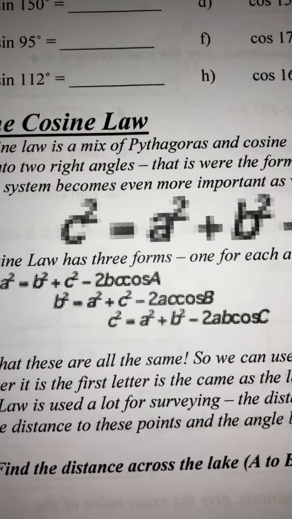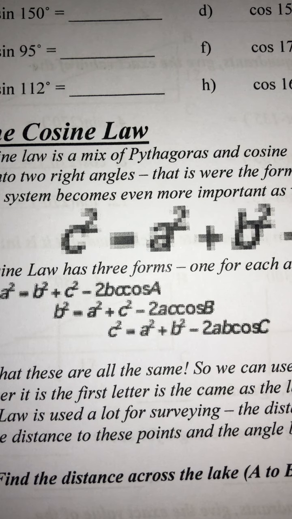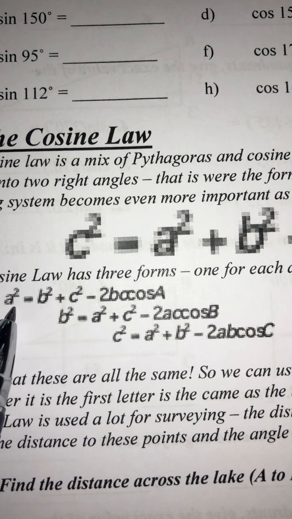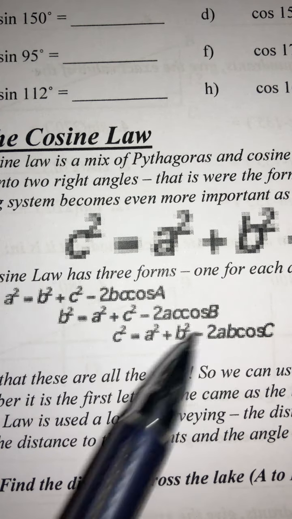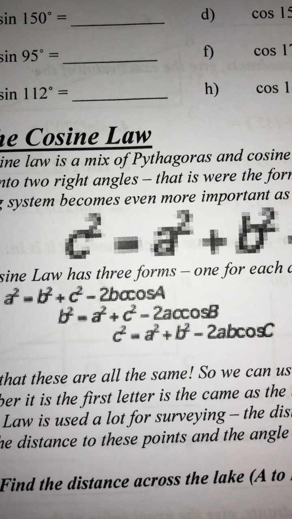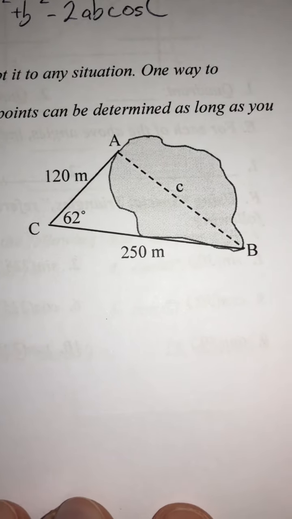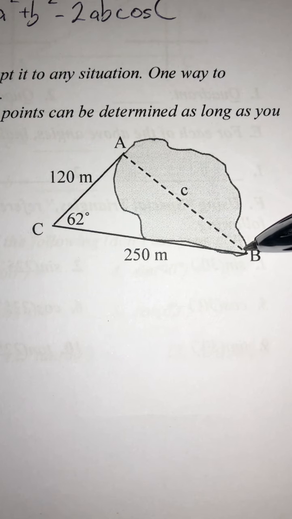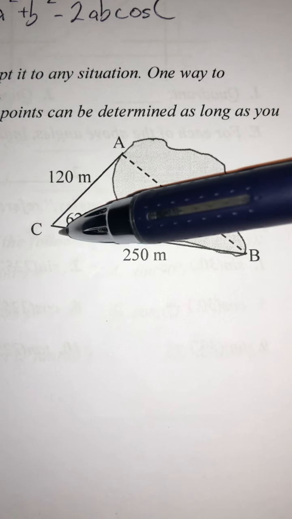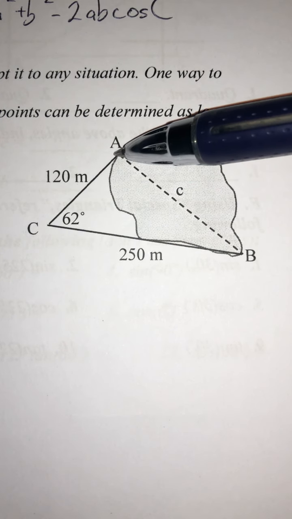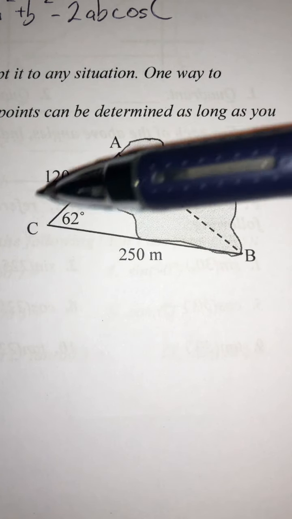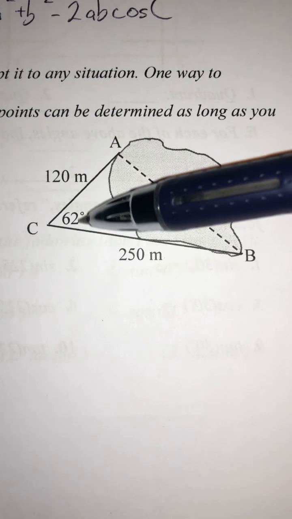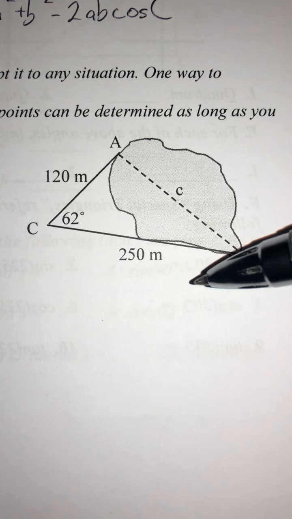So notice with this, I showed you that it can be varied. As long as A and capital A are the first and the last in the equation, you should be fine. So let's try it out with something like this. We want to know what is the distance across this lake, given that when I'm standing at point C, I measured to one side of the lake as 120, I measured to the other side of the lake is 250, and the angle in between that is 62.